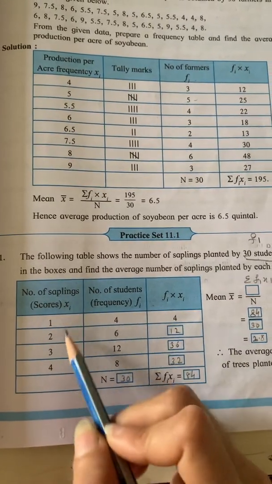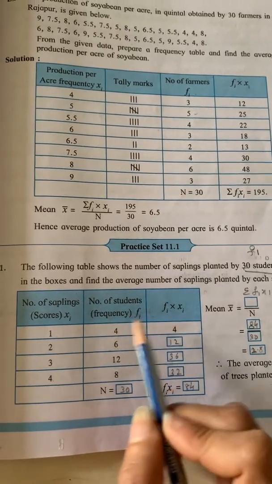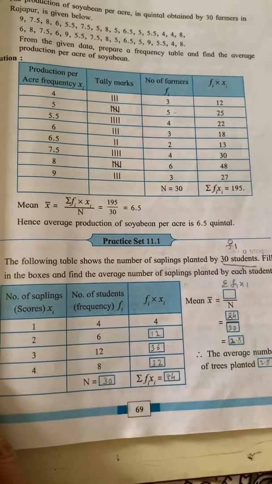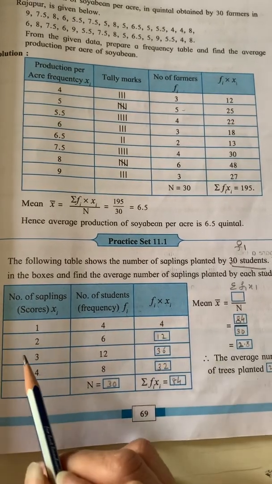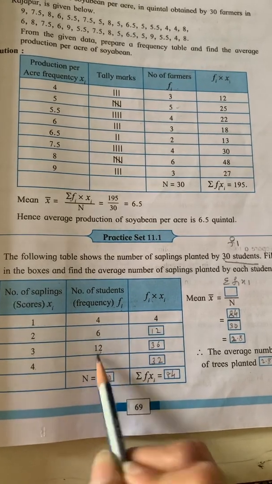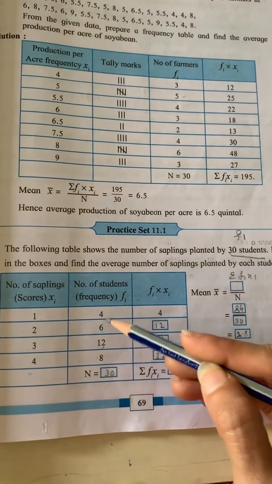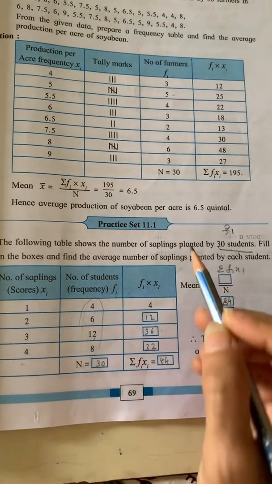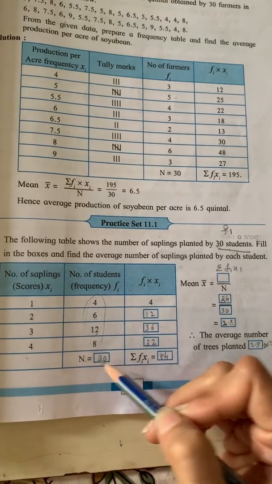Now your number of saplings they had given 1, 2, 3, 4. Frequency they had given, number of students. So here f1 x1, how will you find it? f1 into x1. So 1 into 4 is 4. 2 into 6 is 12. 3 into 12, 36. 8 into 4 is 32. Now when you add all this, n is equal to 30, which is given in the question. So this should tally with what you have done here.